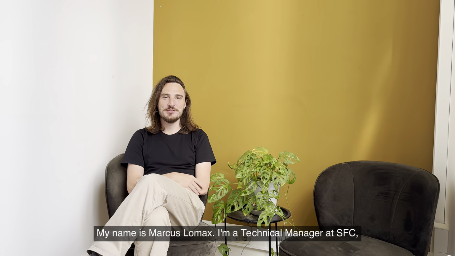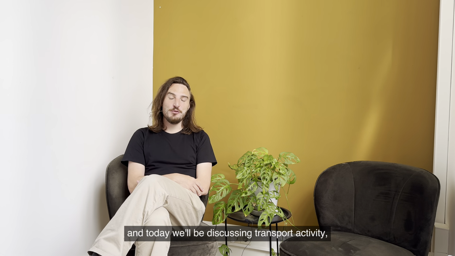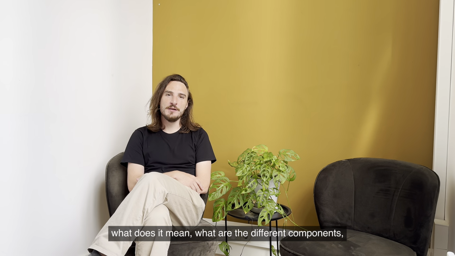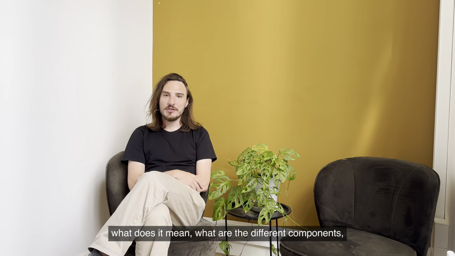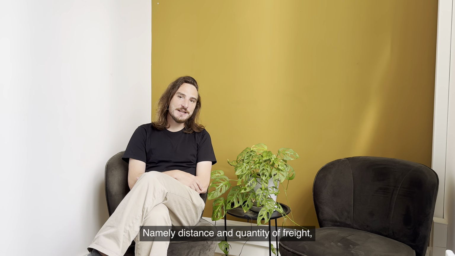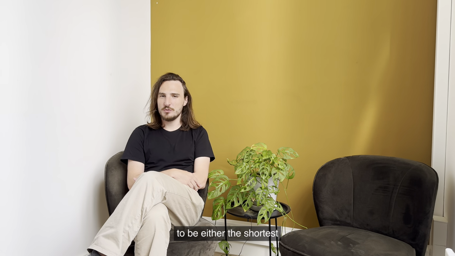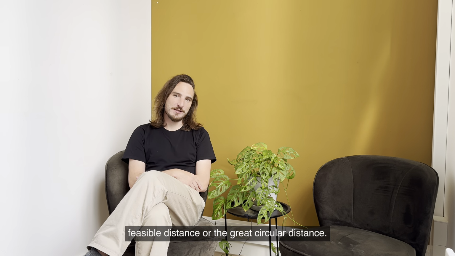I'm a technical manager at SFC, and today we'll be discussing transport activity. What does it mean? What are the different components, namely distance and quantity of freight? And why does ISO 14283 require the distance to be used to calculate transport activity to be either the shortest feasible distance or the great circular distance?